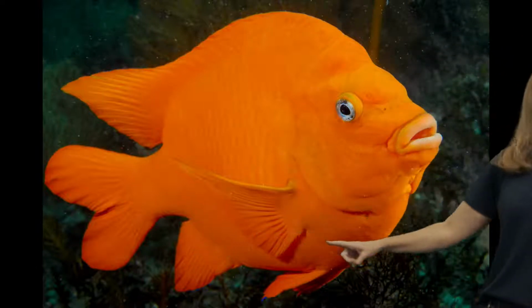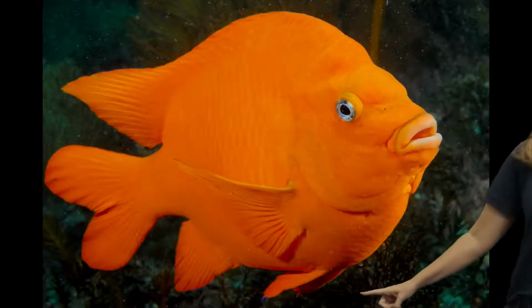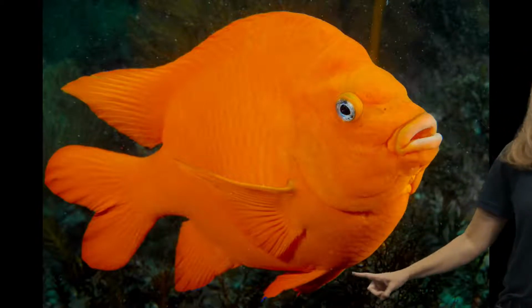And then, wait a minute, there's some more fins down here. Did you notice those? They were hard to see at first, but now that we look again, we can see that there are two more fins. So we have the paired fins, the pectoral fins on the side, but then they also have these paired fins down here. These are called pelvic fins. I wonder why the fish have those there. I wonder what they might be used for.